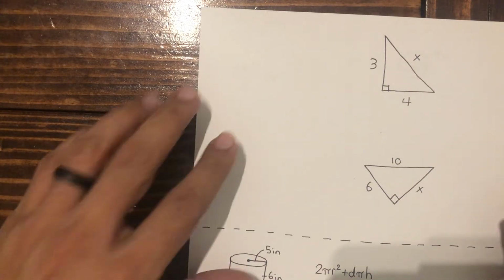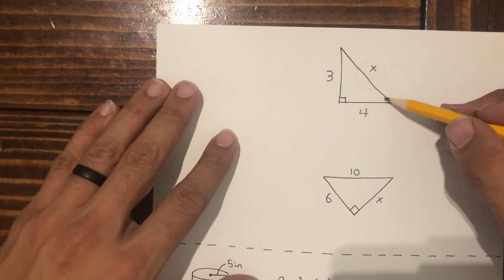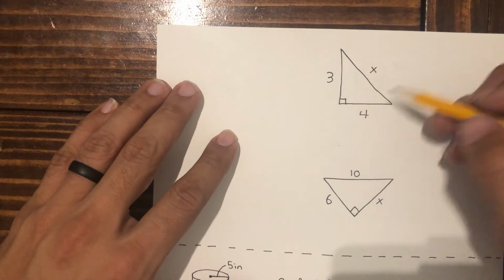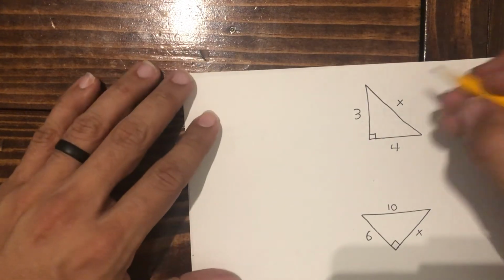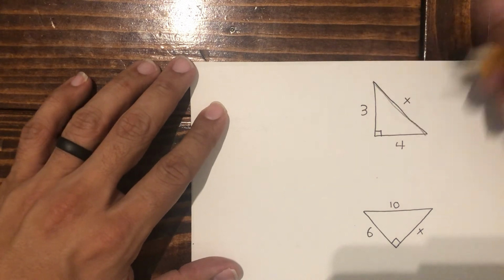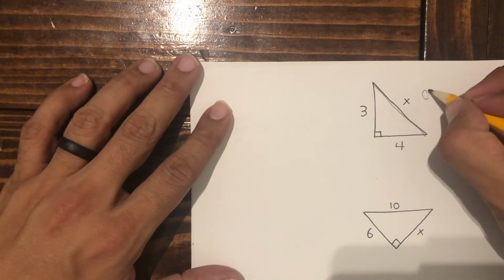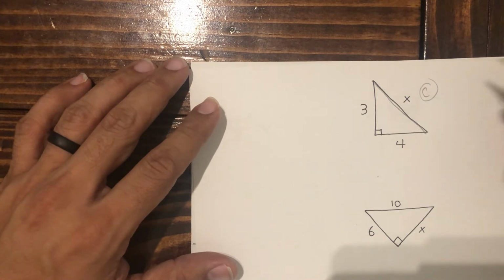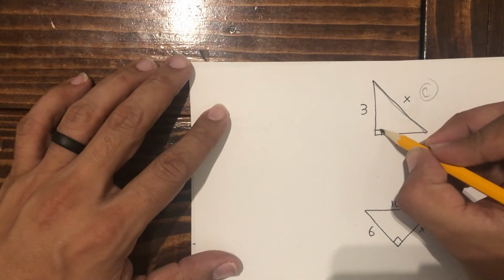Now we're doing Pythagorean's theorem right here. This is going to be a squared plus b squared equals c squared. The hypotenuse, the longest side of the triangle, is going to be c in every scenario. If you can't find it, the 90-degree angle points at it.